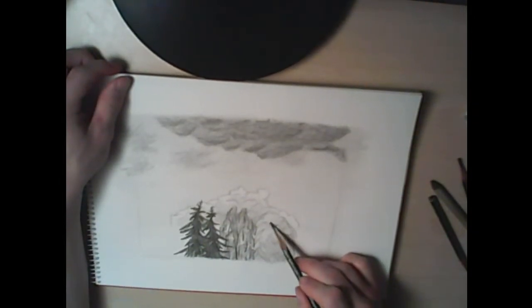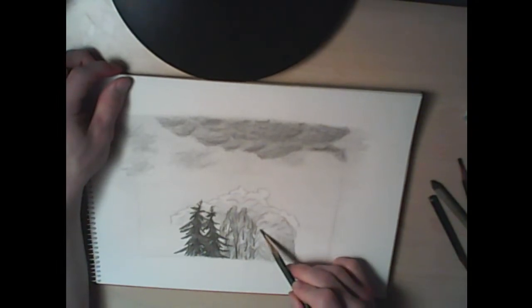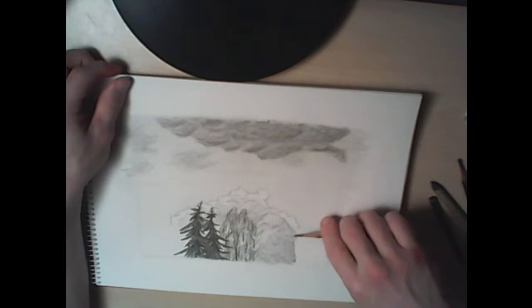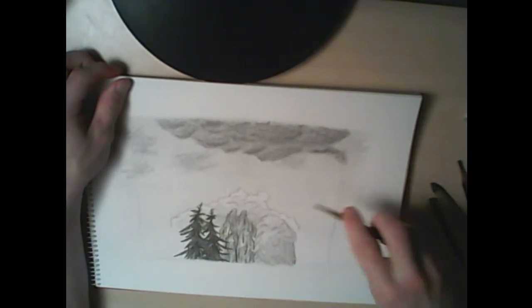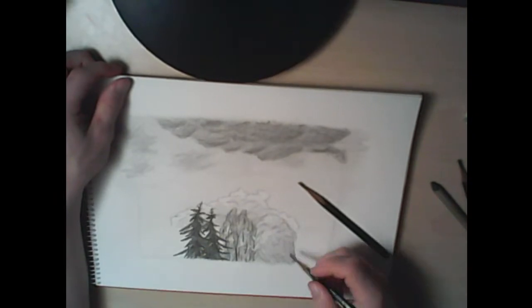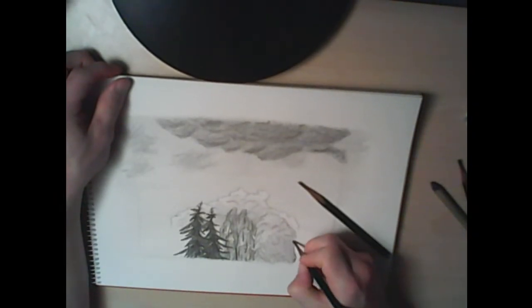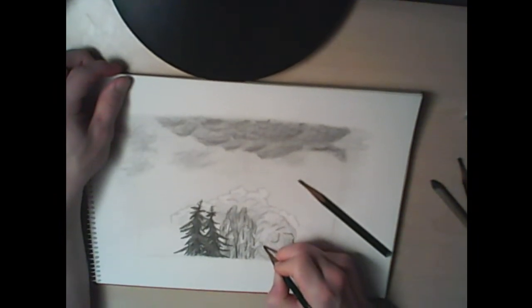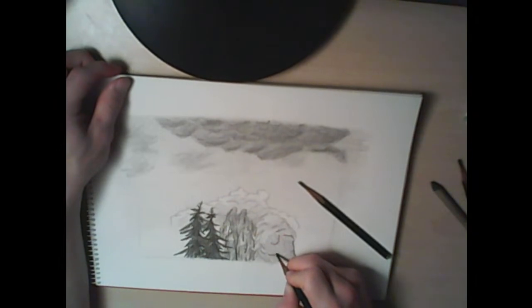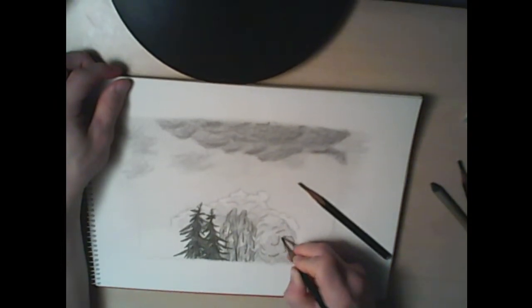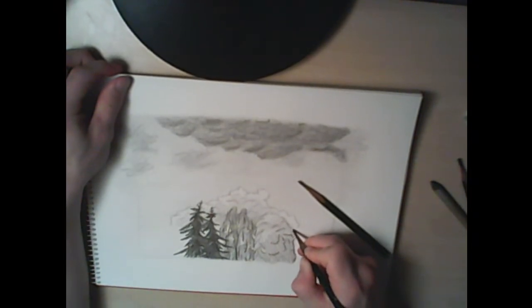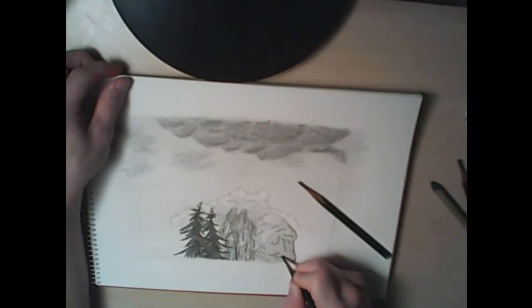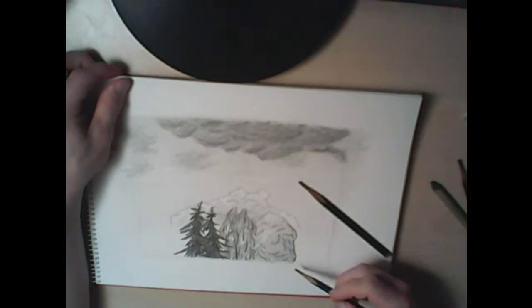Let's continue with this tree. Let's make the shadow side darker. Just retracing all those outlines of the volumes that I made with the HB pencil.